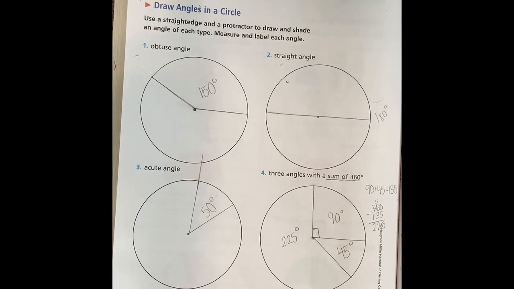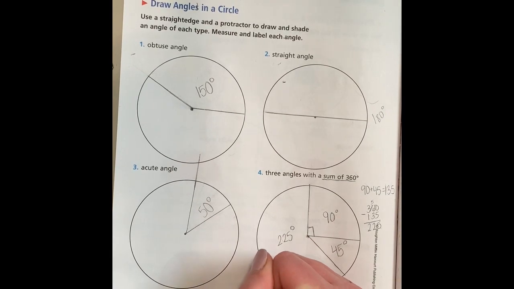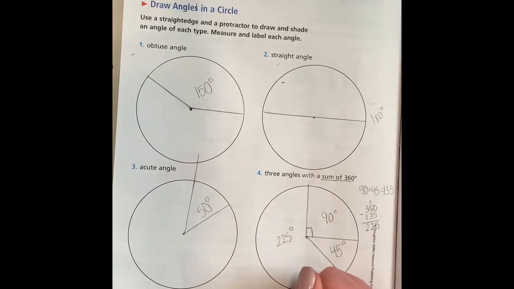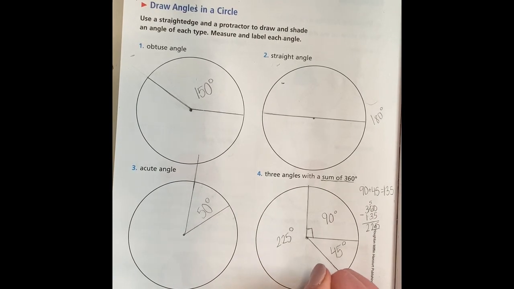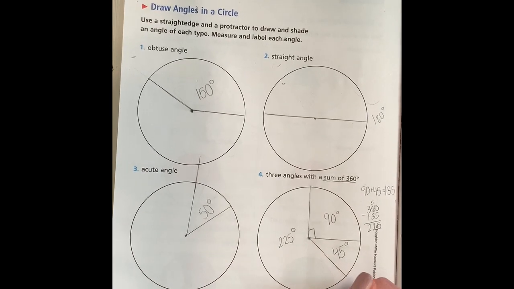So for number 5, write out the sum of your angle measurements in exercise 4 to show that it equals 360 degrees. So that's what we just did. So you would write 90 degrees plus 45 degrees plus 225 degrees equals 360 degrees.